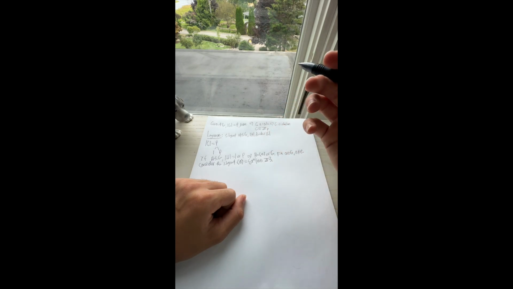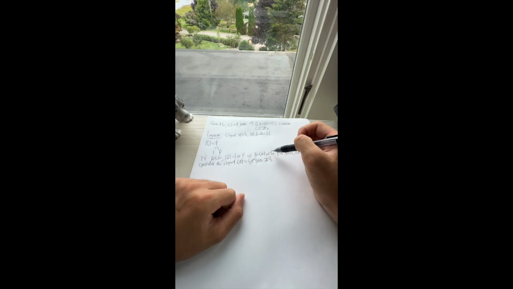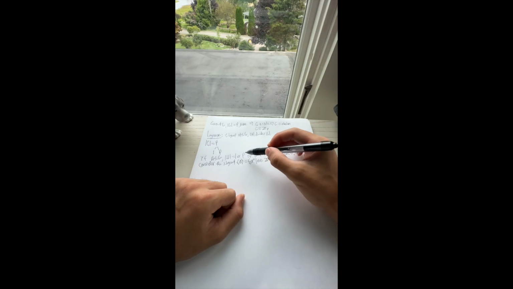But we said that the subgroups of G either have order 1 or p. But note that the order of the cyclic group generated by a does not equal 1 because we chose a to not equal e.